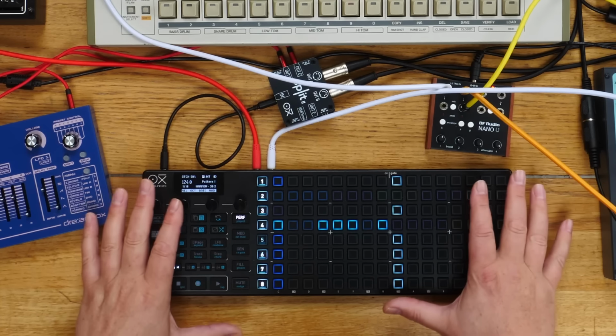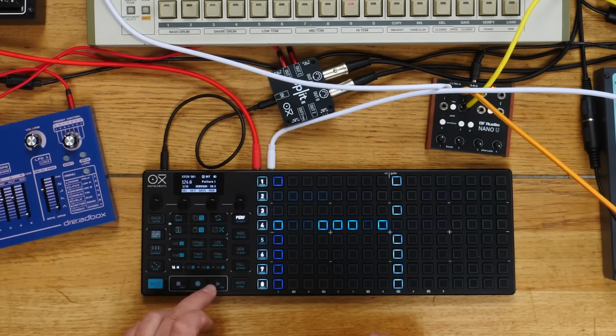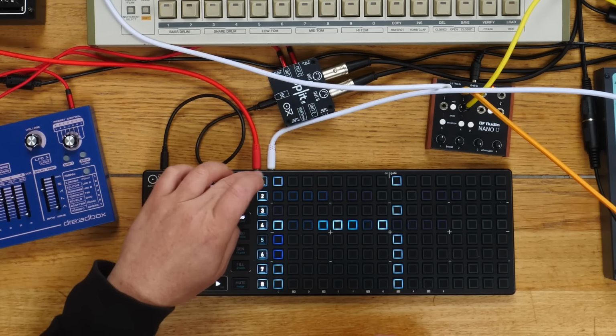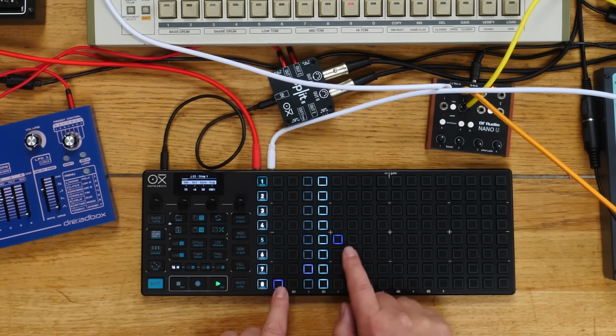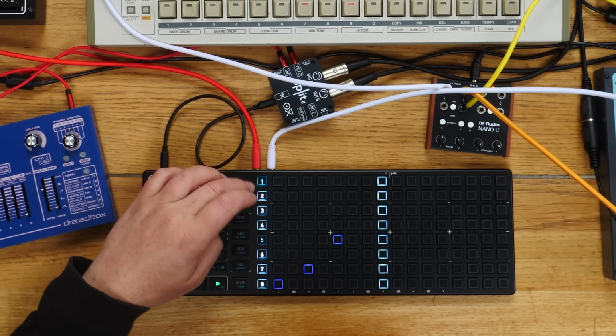In this setup I've got at the minute, for example, I'm playing the Nix using different types of sequencer. At the minute we're using sequencer 1, and that's just 3 notes. And they were randomly generated. I'll get into that later.